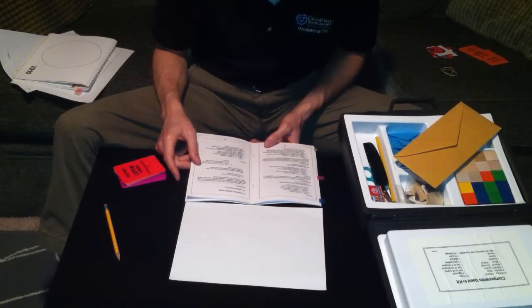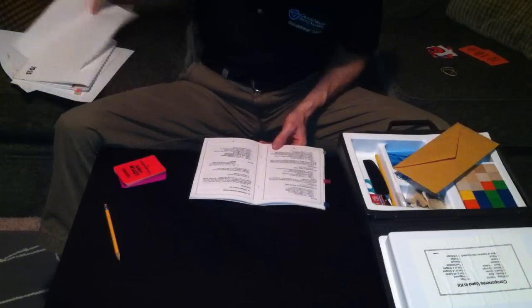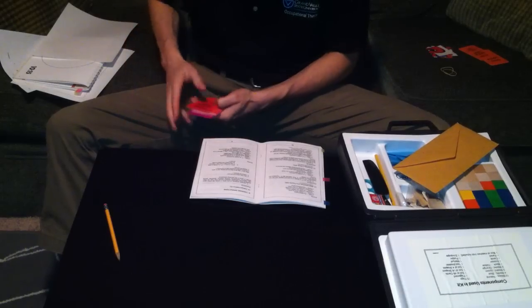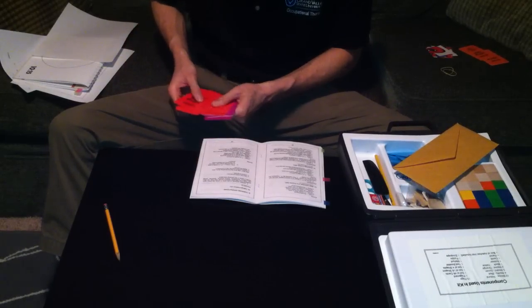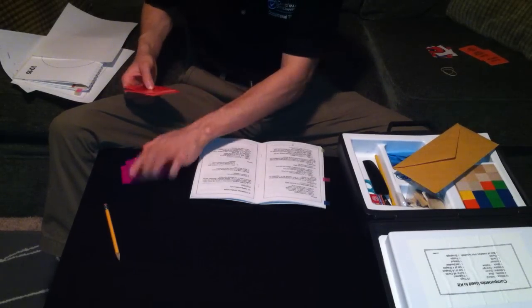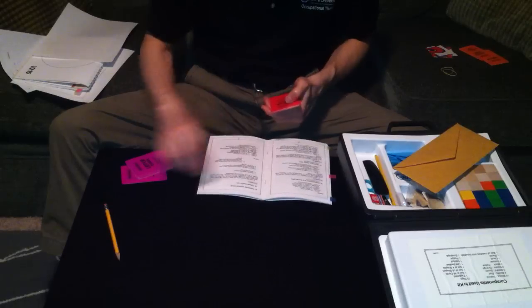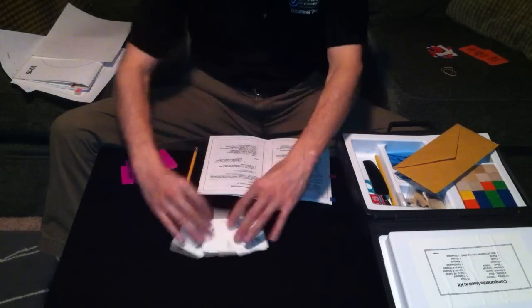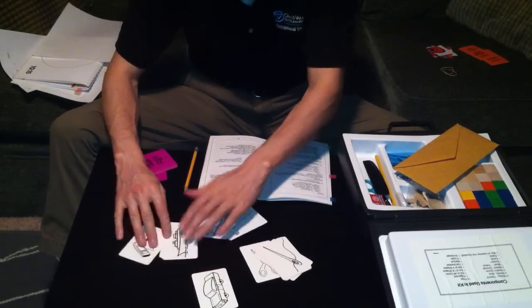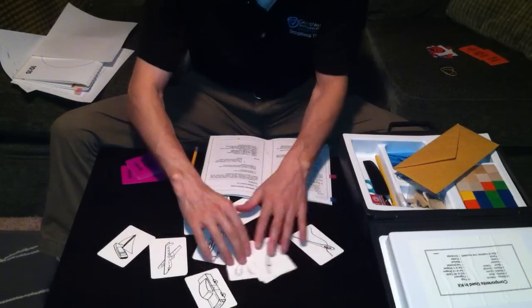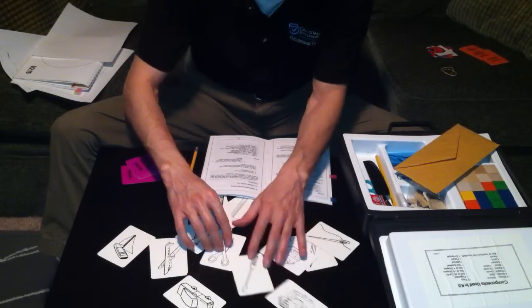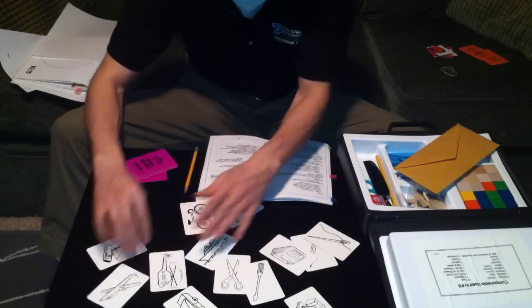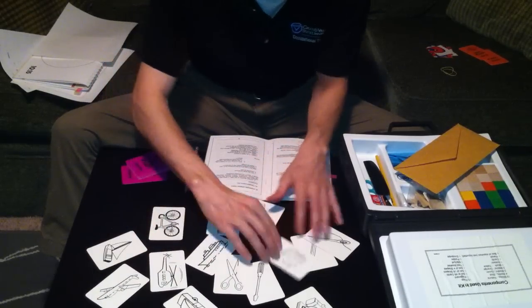The next one is thinking operations. We've got some cards for this one. So we've got 14 cards, and I spread these randomly on the table here. So we've got scissors, pencils, a car, a bike, helicopter, trains.